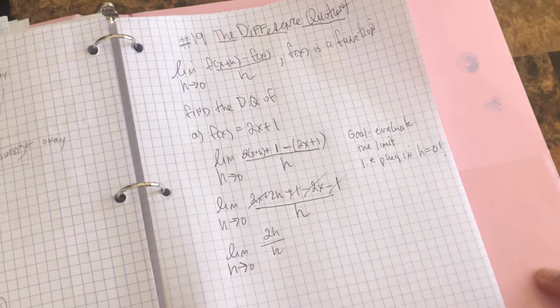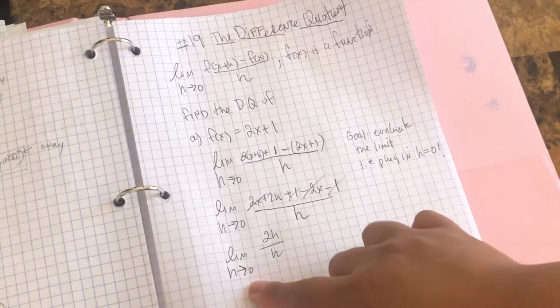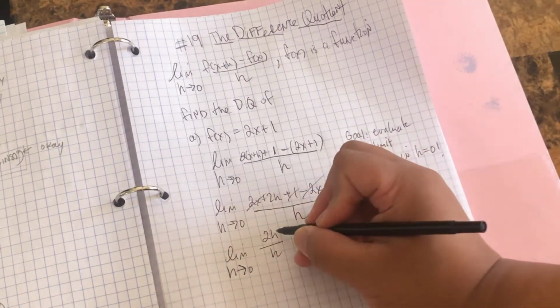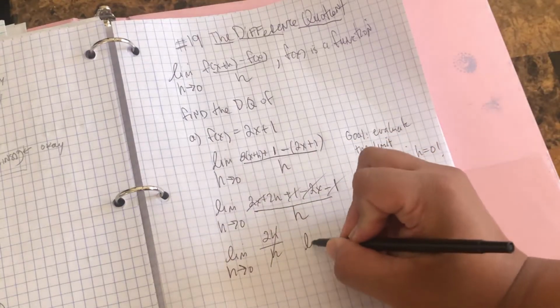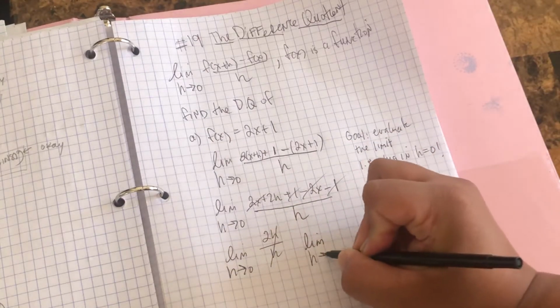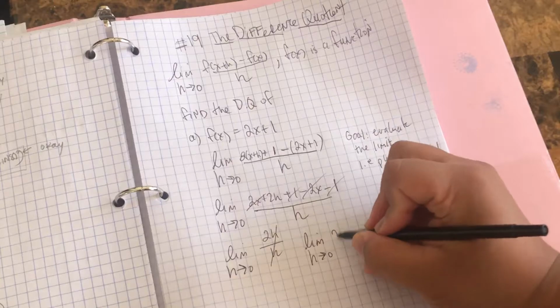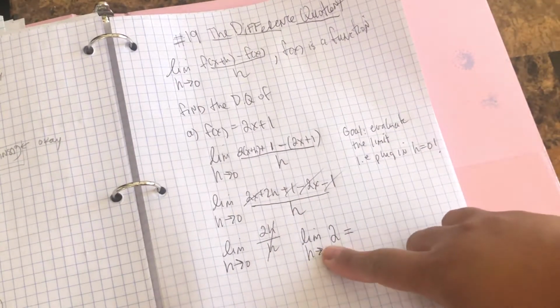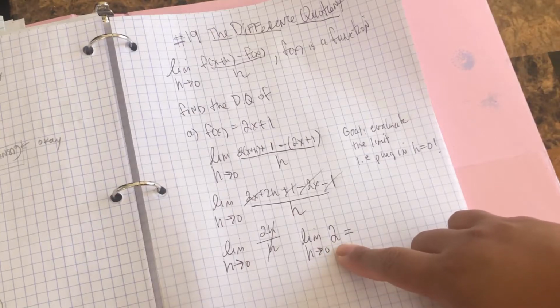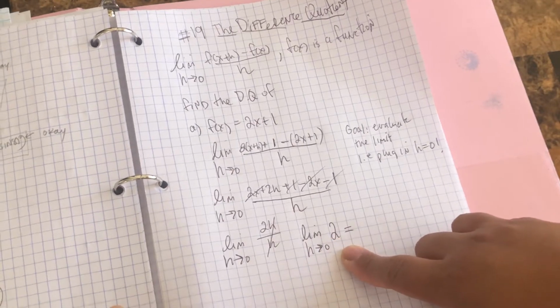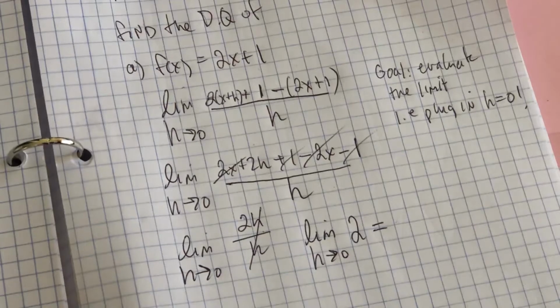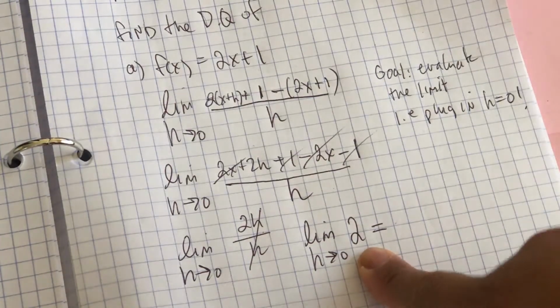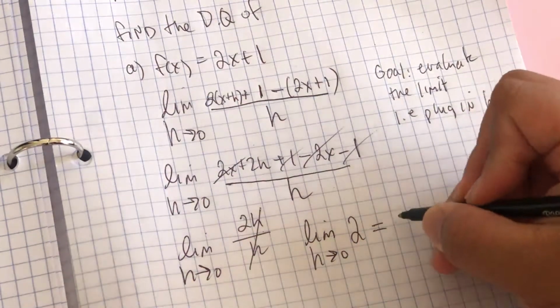And you might think, okay, can I plug in 0? You technically can't. But what we can do is also cancel the h's, and now you have the limit as h approaches 0 of just 2. Now, there's really nothing to plug in, meaning the limit of any number with nothing to plug in just gives us 2.